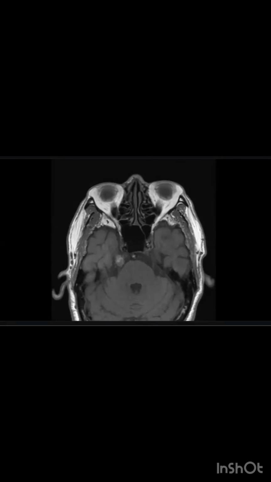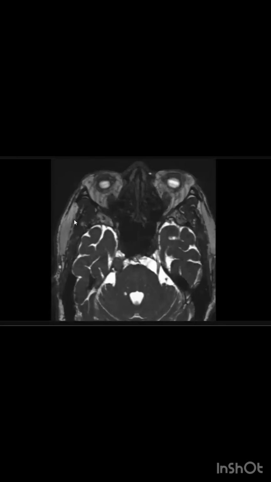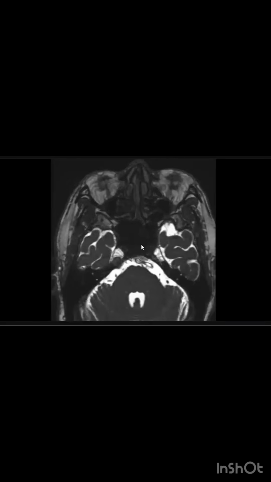What are you suspecting in this region? I'm suspecting this could be a neurogenic tumor involving the right fifth cranial nerve. Here is the heavy T2. I've been given the heavily T2-weighted sequences of this patient.